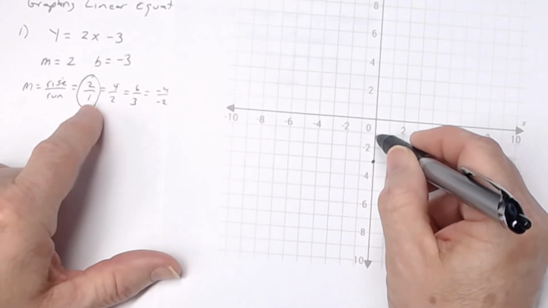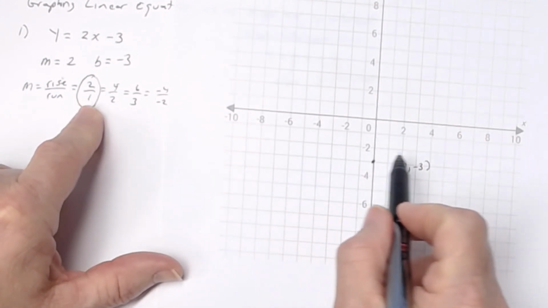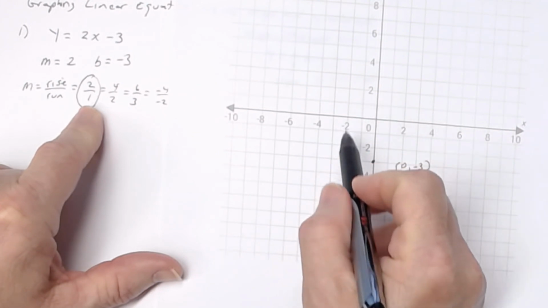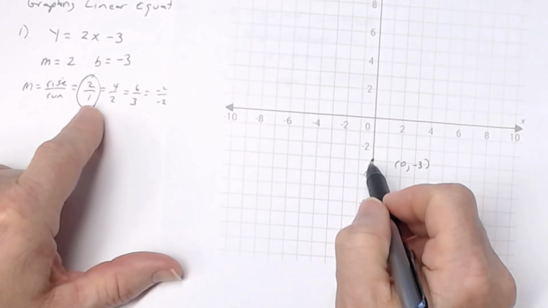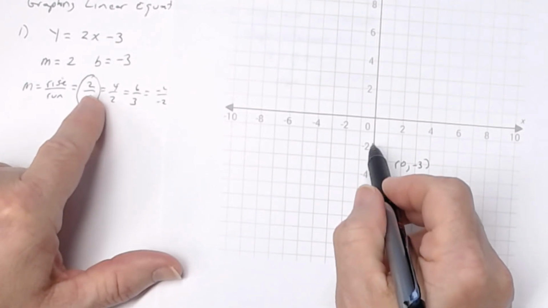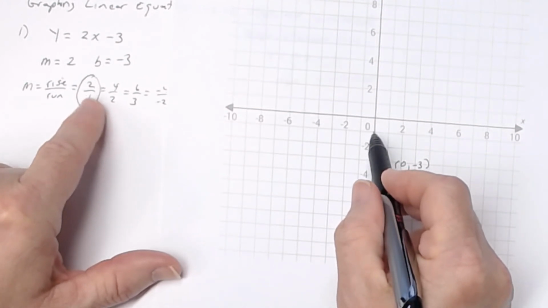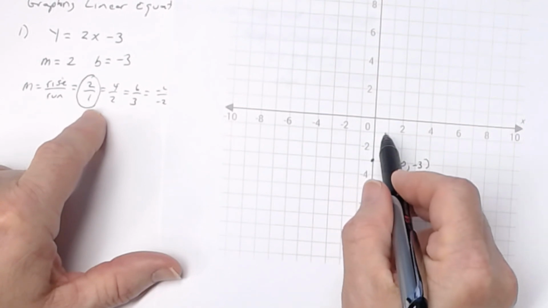Rise means up and down. Run means left and right. So I'm going to go up 2, 1, 2. And then my run's a positive 1, so I'm going to go to the right 1.